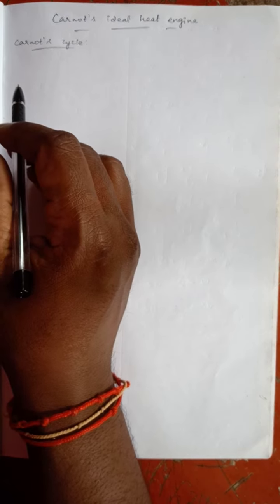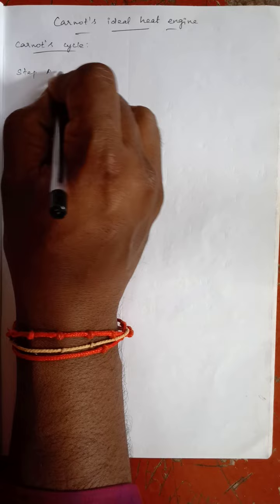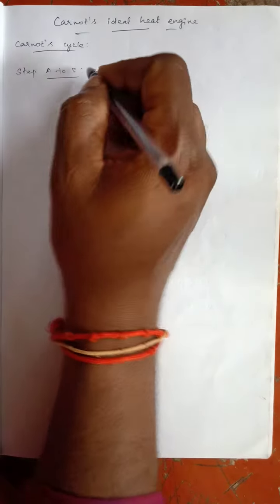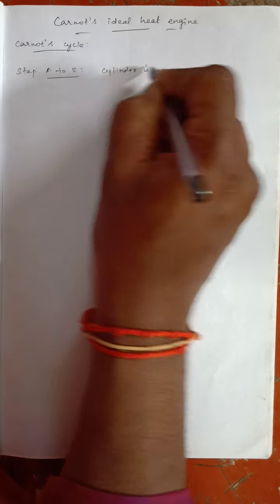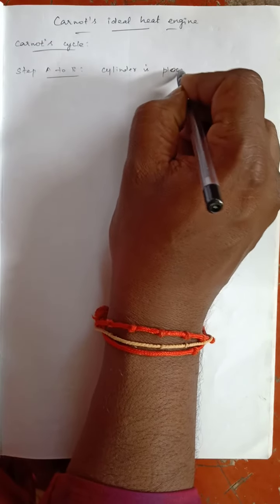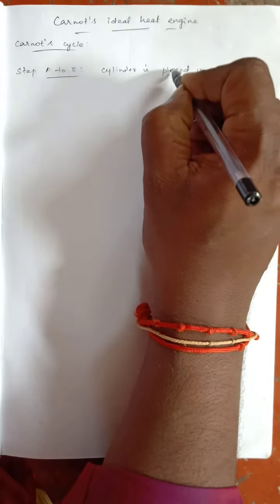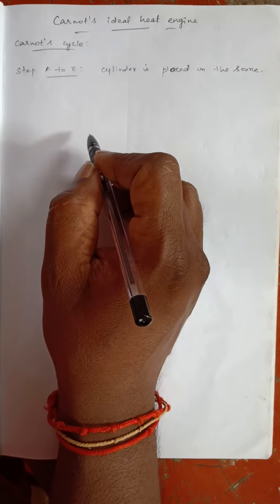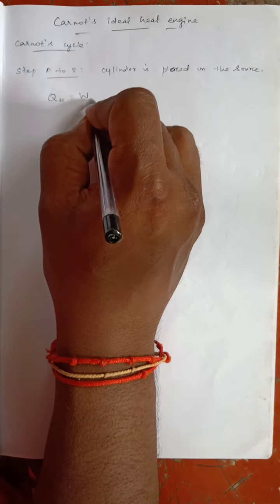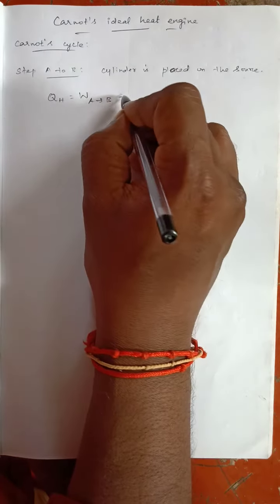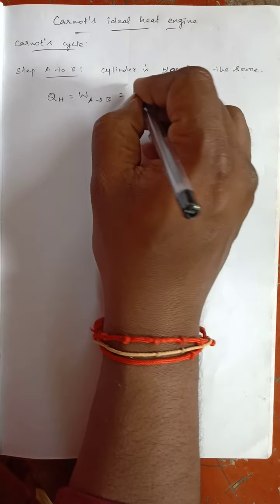Now see the Carnot engine cycle's formulas. First is step A to B, which means the cylinder is placed on the source. We have seen the work done. The amount of heat energy from the hot reservoir, QH, is equal to the work done from A to B. The formula for work done is the integral of P dV. Volume changes from V1 to V2.